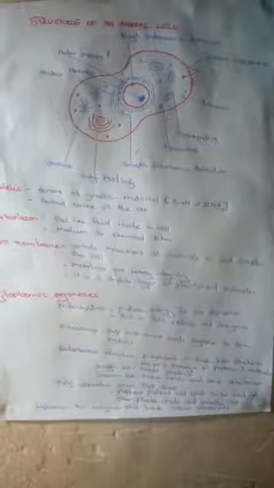So the cell membrane allows the passage or diffusion of these substances in and out of the cell with the help of the phospholipid molecules. The phospholipids act like binders of these substances, and they are transported across the cell membrane into the intracellular matrix.